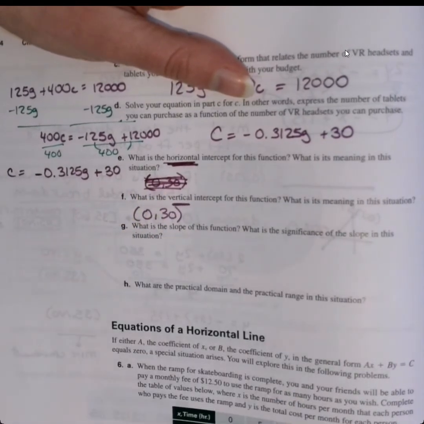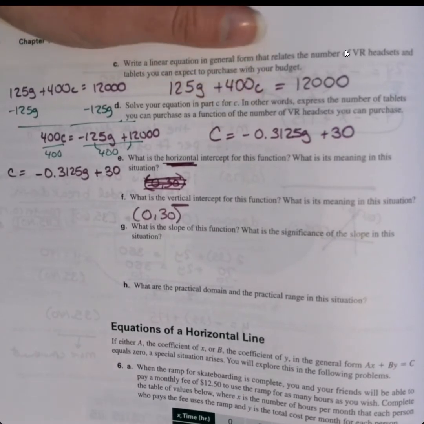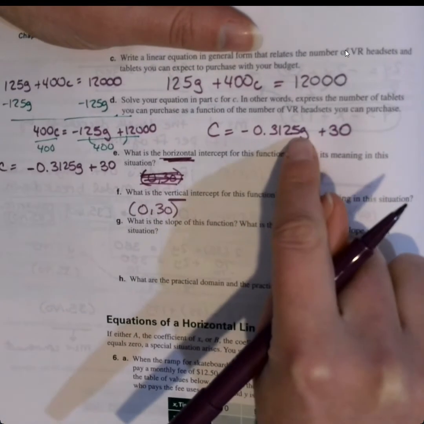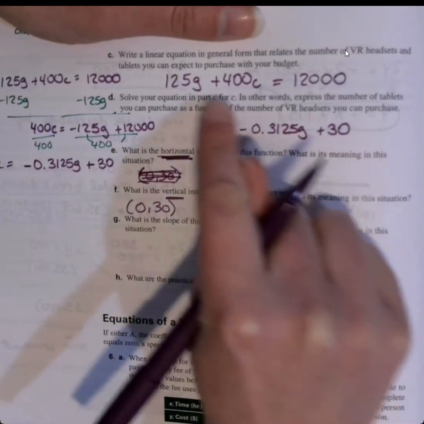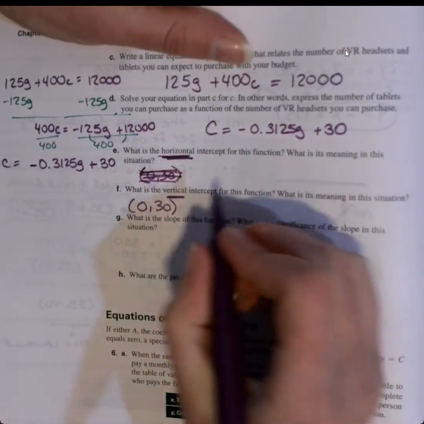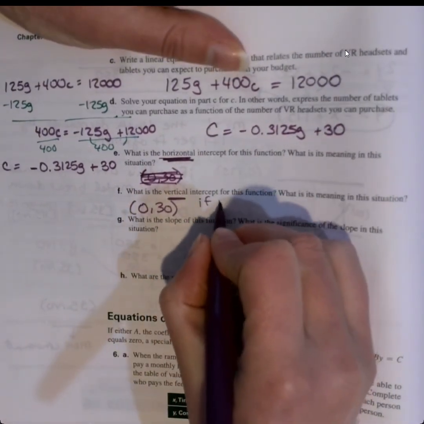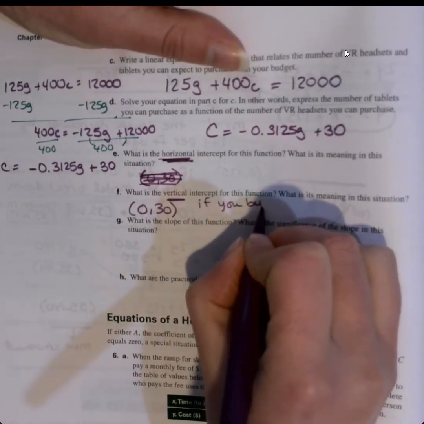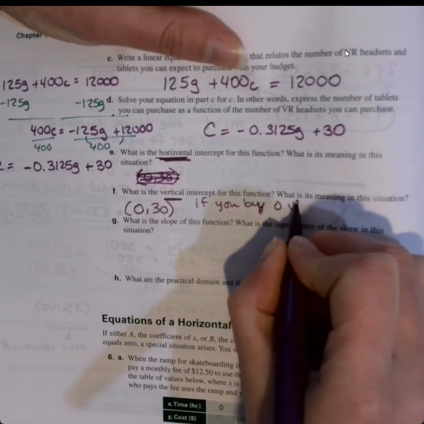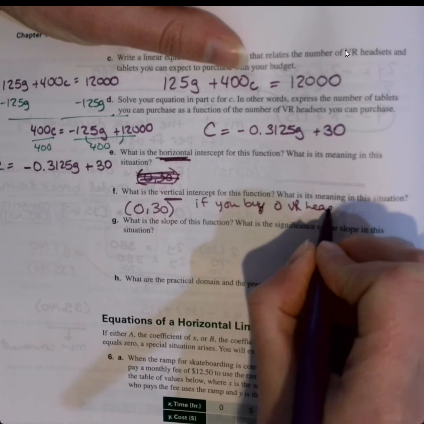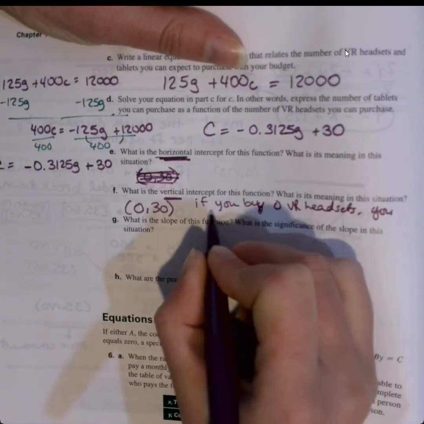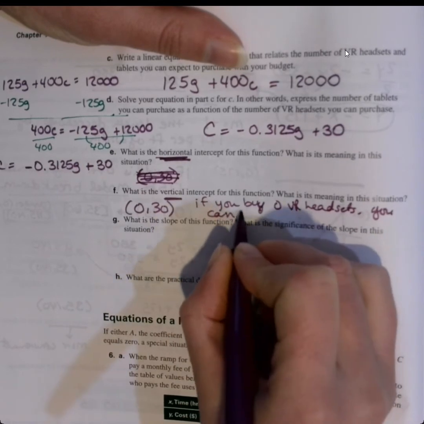Okay, vertical intercept, that is, for zero is independent. That's G. G was VR headsets. Dependent, C is tablets. So if you buy zero VR headsets, you can buy 30 tablets.